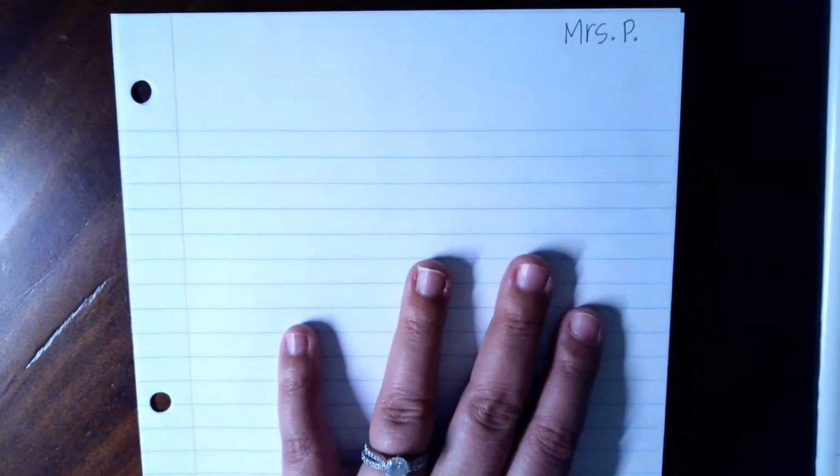So the first thing you want to do is make sure you have a lined piece of paper. If it has holes, the holes go on the left-hand side and the big space goes at the top. That's where you're going to write your title. Next, you will put your name in the upper right-hand corner. It's always important to put your name on your papers.